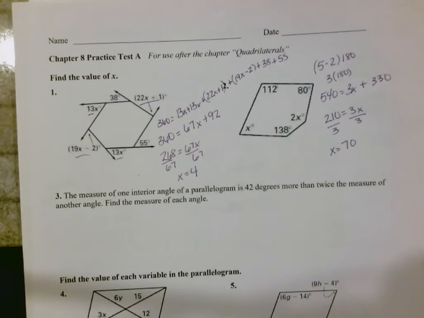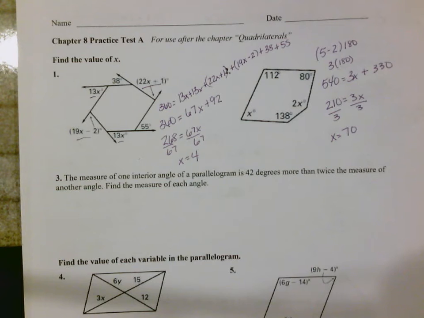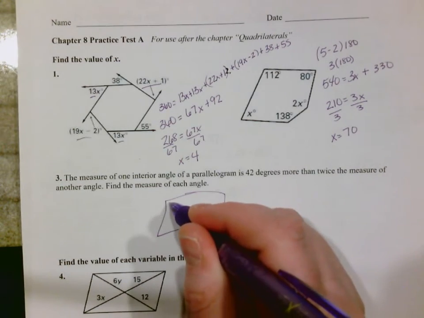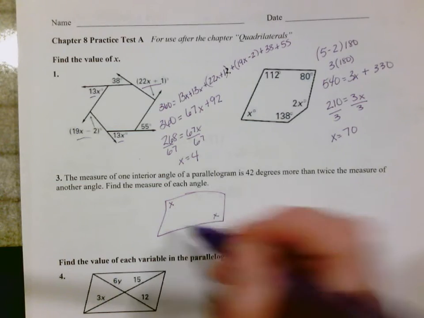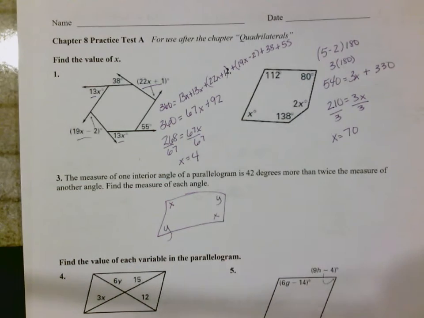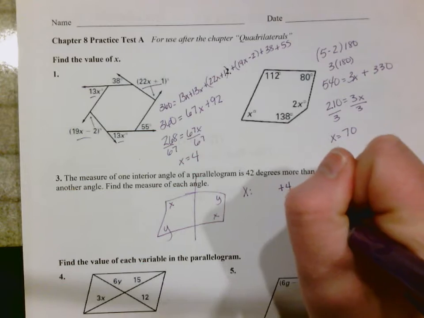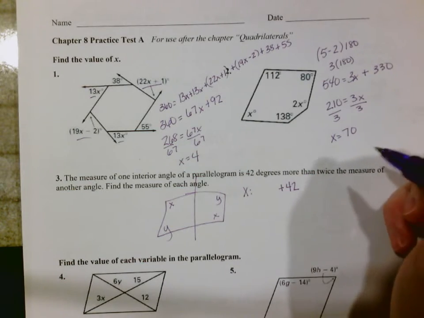So the next part is the measure of one interior angle of a parallelogram is 42 degrees more than twice the measure of another angle. Find the measure of each angle. So in a parallelogram, this angle and this angle are the same, this angle and this angle are the same, because opposite angles in a parallelogram are congruent. So we're just going to look at half of them. So x is plus 42 degrees more than twice the measure of another angle.